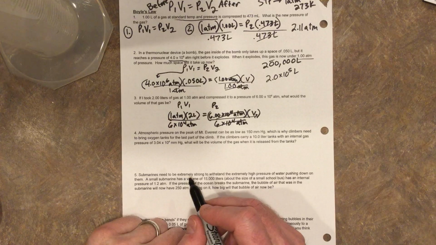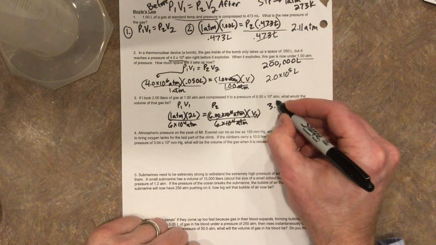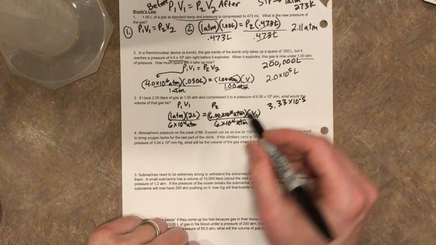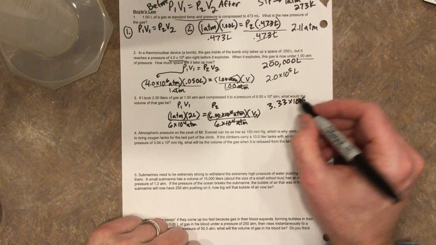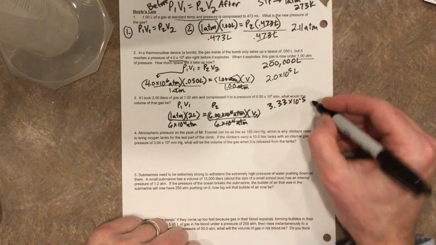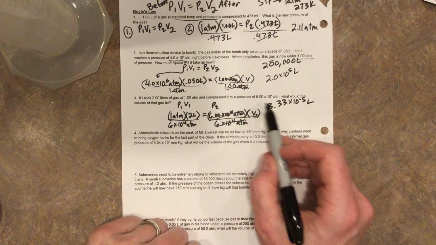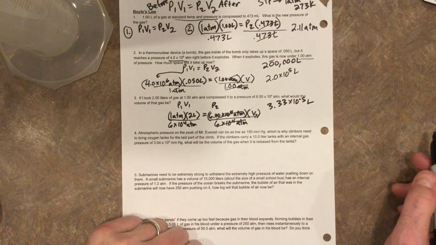So I'm going to put that into my calculator, and I'm going to get 3.33 times 10 to the negative fifth. Now, we were solving for volume, and this was liters, so the new answer will be in liters. And 3 sig figs. I already have 3 sig figs, so I'm good.